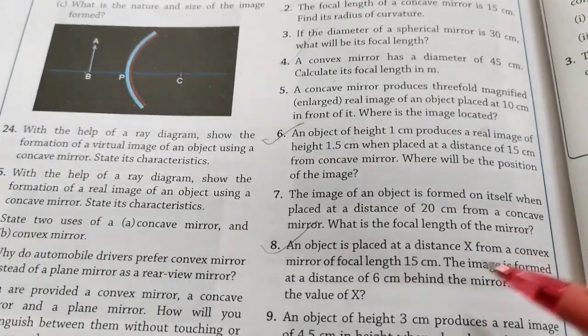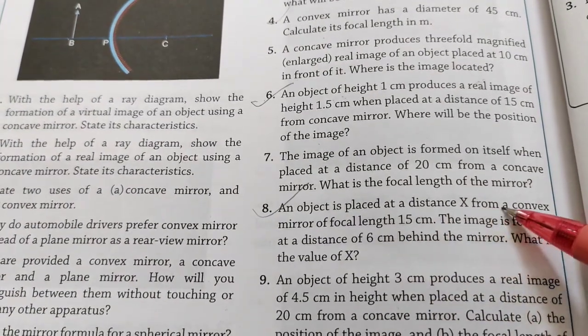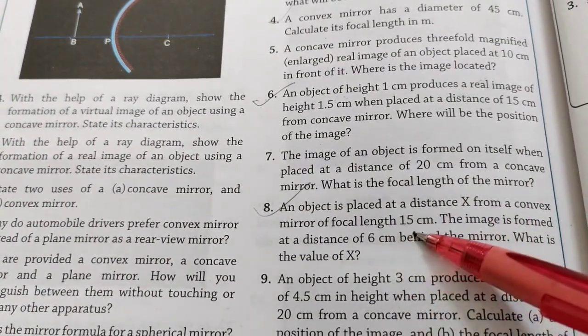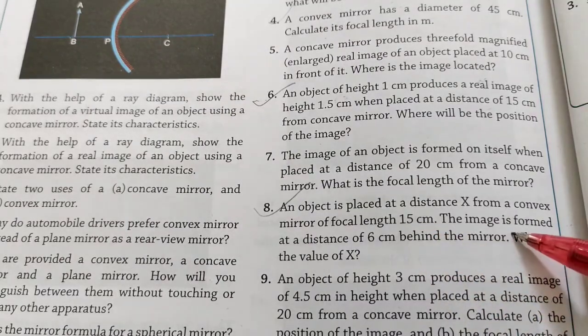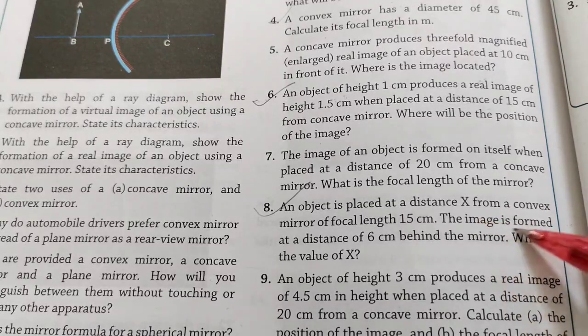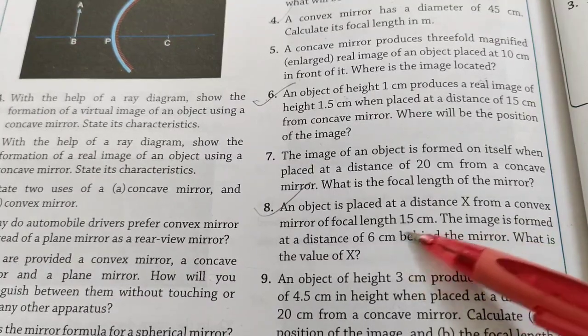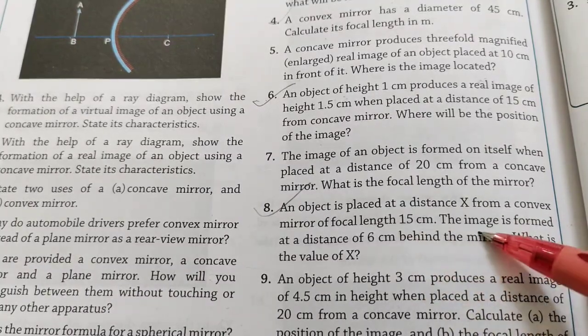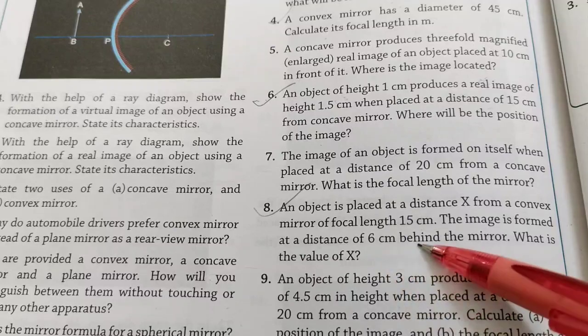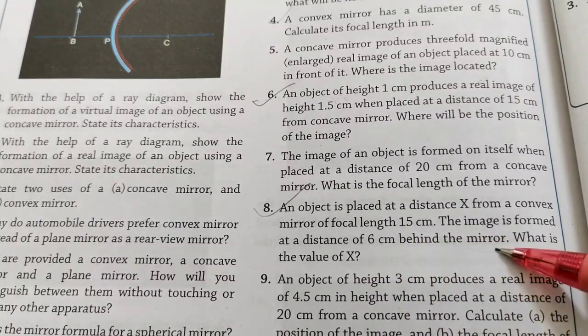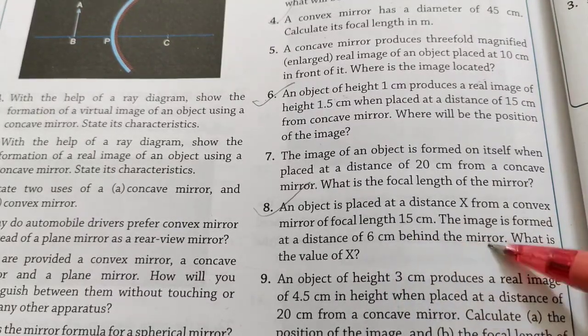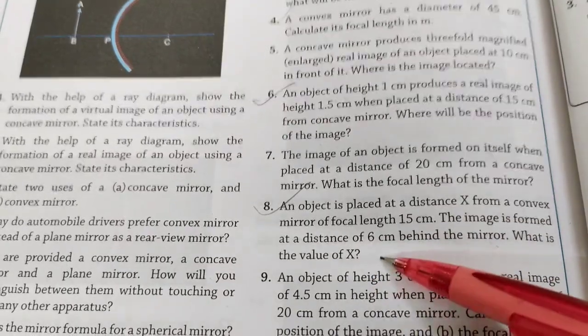Eighth sum. An object is placed at a distance x from the convex mirror, focal length 15 centimeters. So U is equal to x. Now U is equal to minus x. Convex mirror, that means the focal length will be positive 15 centimeters. Image is formed at a distance of 6 centimeters behind the mirror. Even if they would not have mentioned this, we know that in convex mirror, image is always behind the mirror. So V is equal to plus 6. What's the value of x?